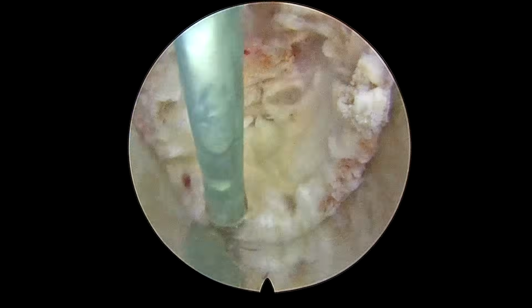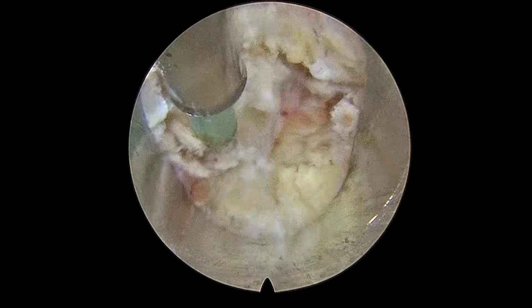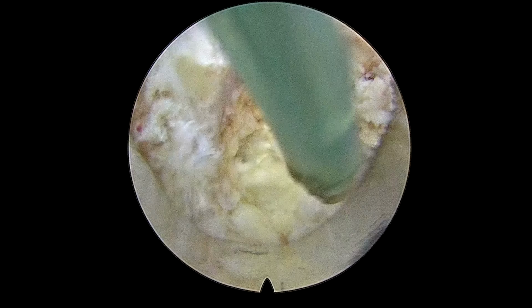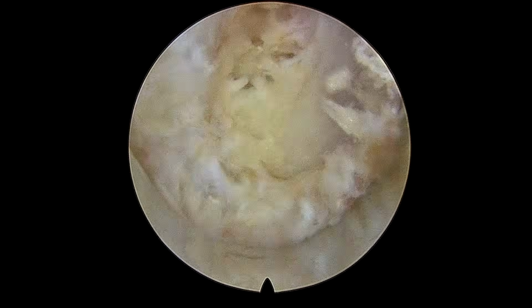Now if you see carefully, at 9 o'clock you can see there is a superior lamina, at 3 o'clock there is an inferior lamina. Right now I am coagulating vessels in the interlaminar window.